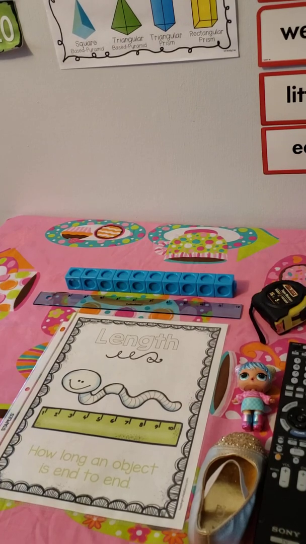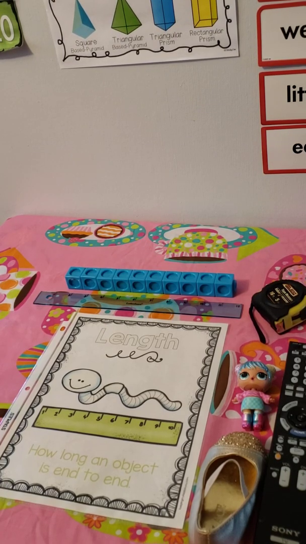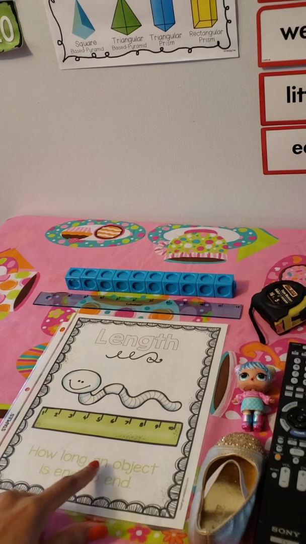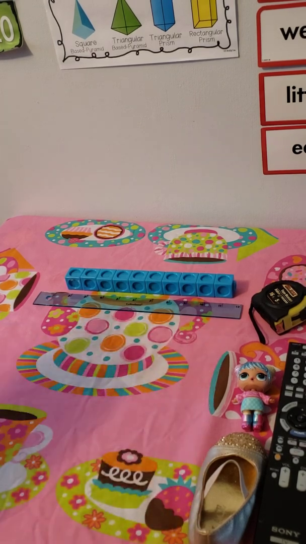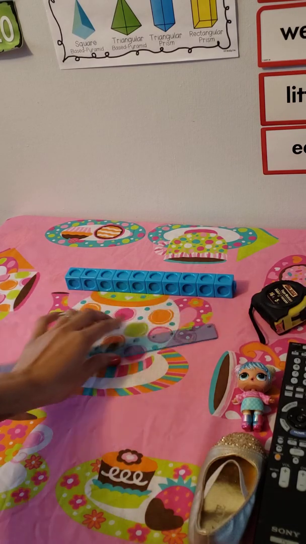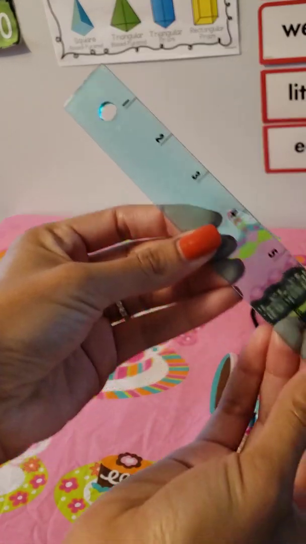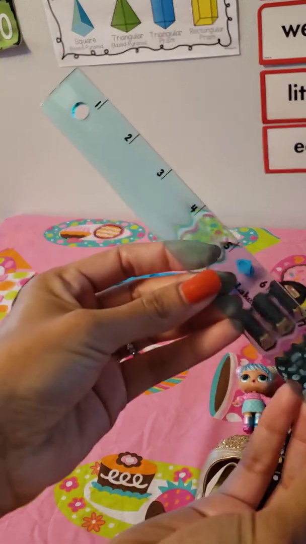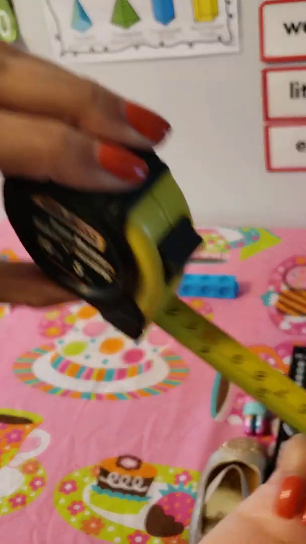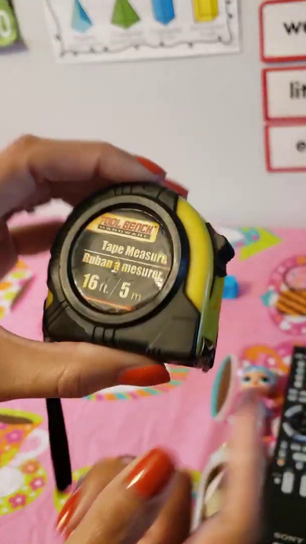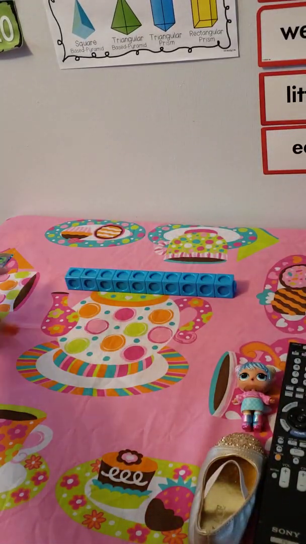Hi class, today we are going to measure the length of objects. Length is how long an object is end to end. So here we have a ruler, which is a standard unit of measurement, right? Most people use rulers to measure, or people use tape measures to measure. Okay, so these are standard units of measurement.